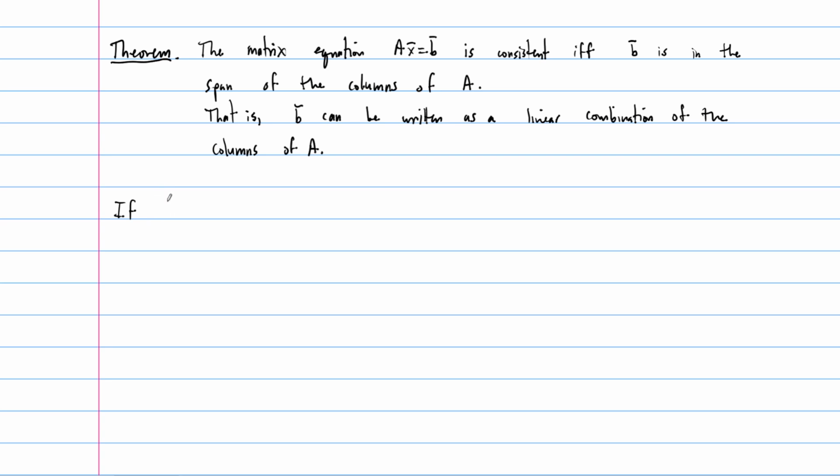So we might as well define it now. If A is a matrix in R^(m by n), then the column space of A, we can write as col A like this. This is equal to the span of the columns, right? So the columns are A1, A2 through An.